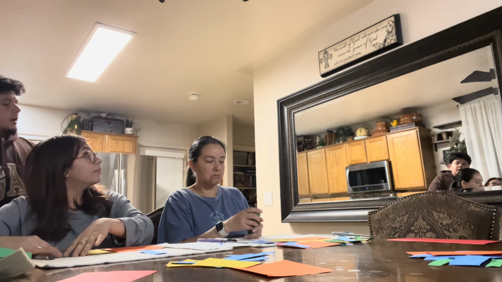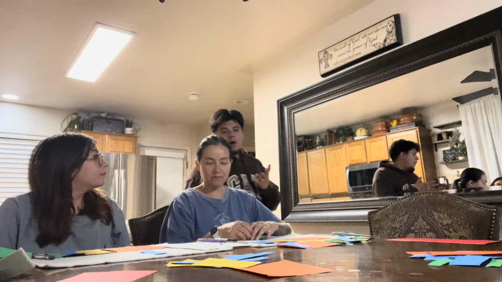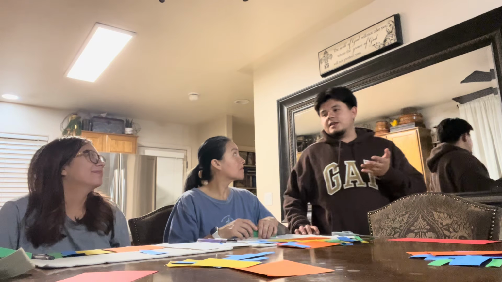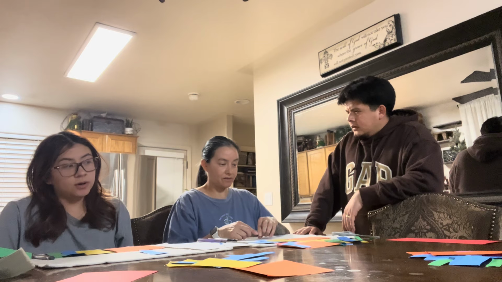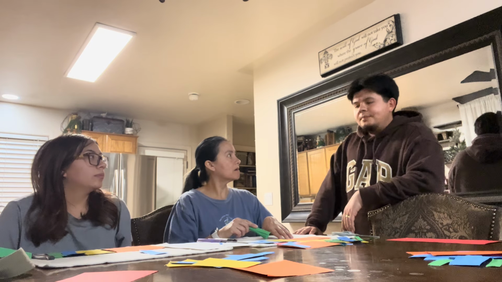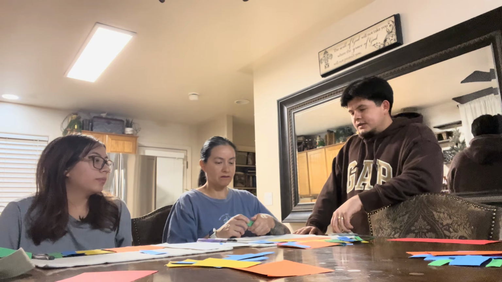That's right. So, is there only one way that we can solve this fraction problem if we're trying to fill in the space here? No. There's more than one way. Absolutely. There's a bunch of different combinations that we can use.